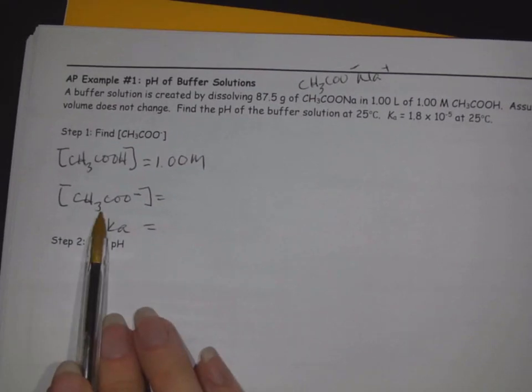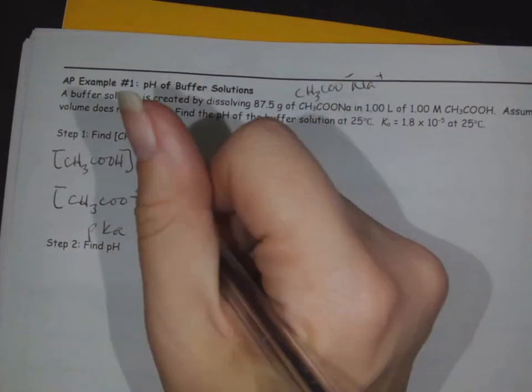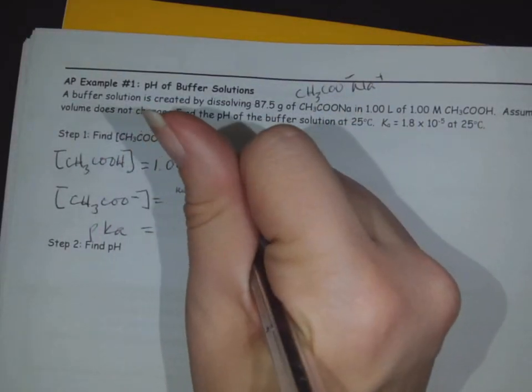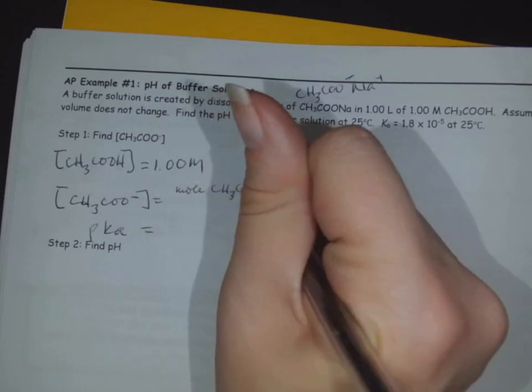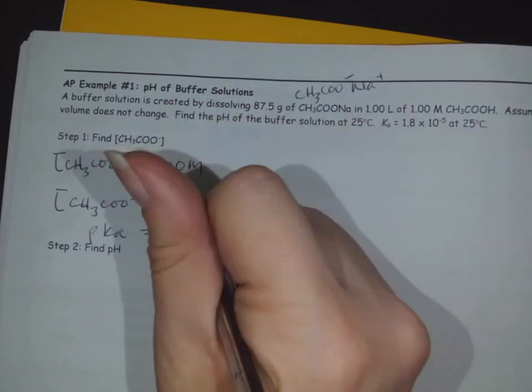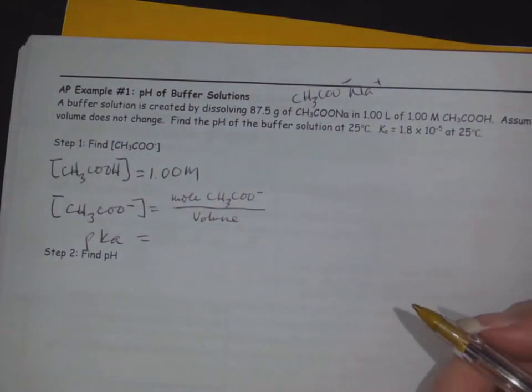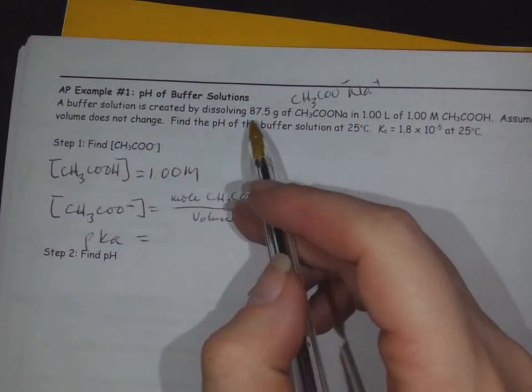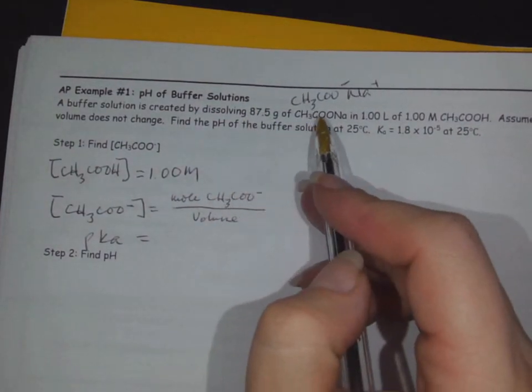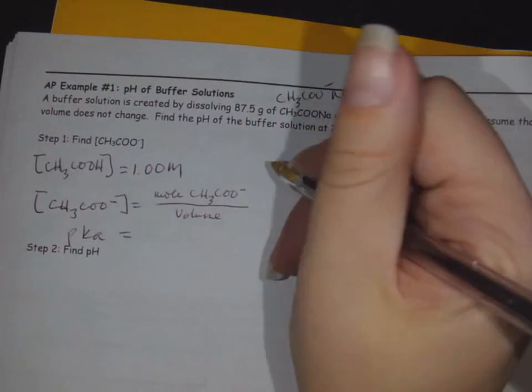So to get the concentration of this, we need moles of the CH3COO minus over the volume total. We already have the volume, it's 1 liter, and we know how many grams of this thing we have, so let's figure out how many moles that is.